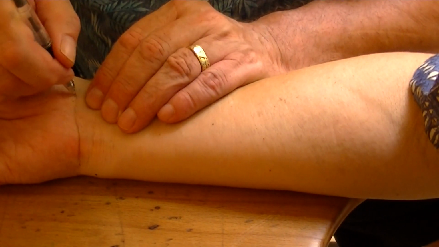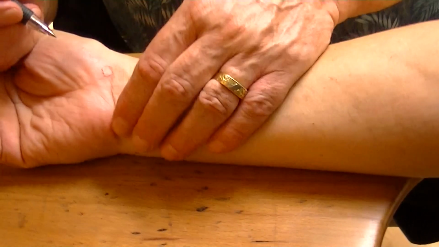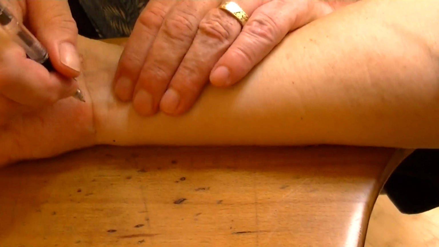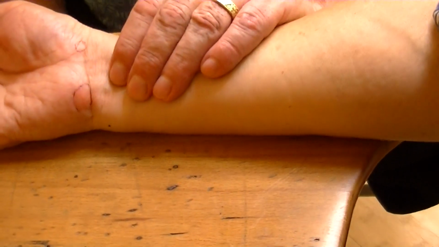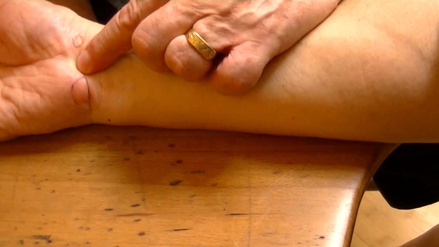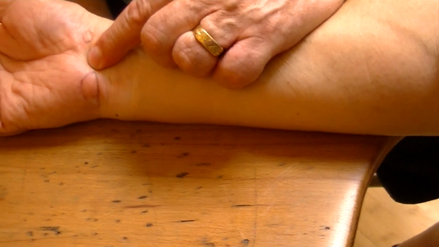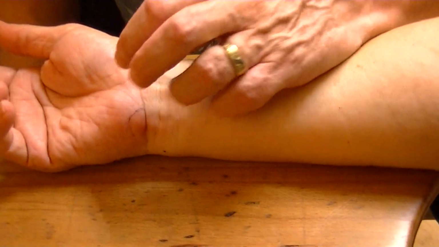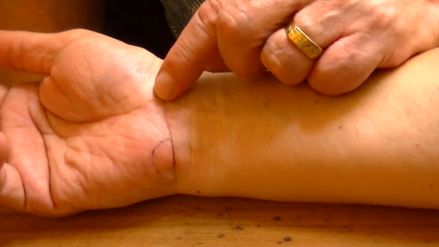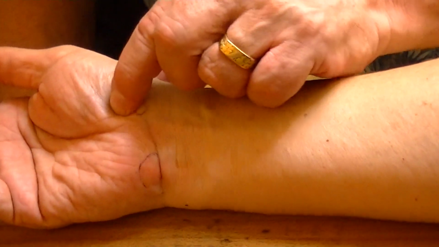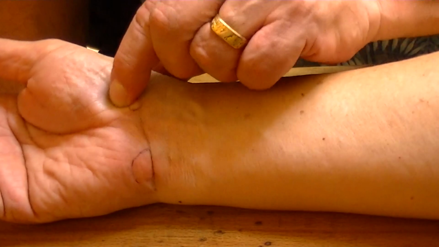Okay, so there's the scaphoid tubercle. There is the pisiform. Not a lot of room for all that stuff to get through. If I follow up towards the tip of the thumb from the scaphoid tubercle, I will hit a ridge right there.